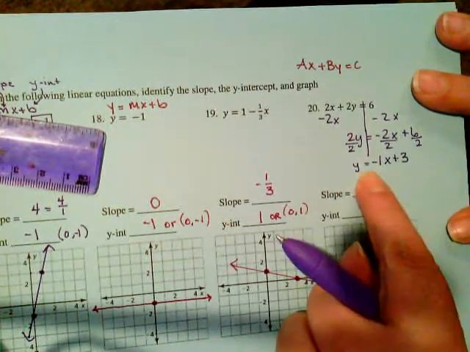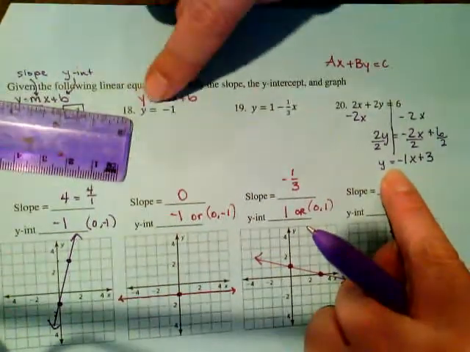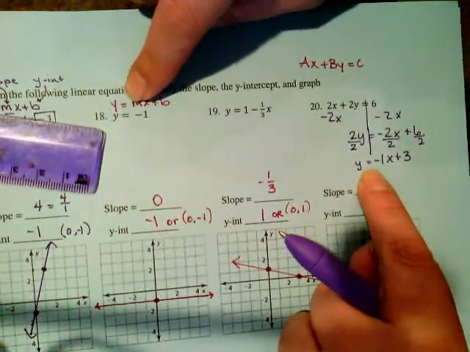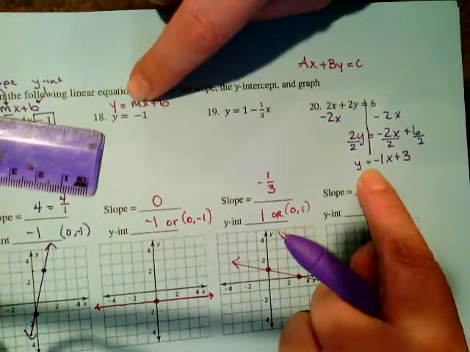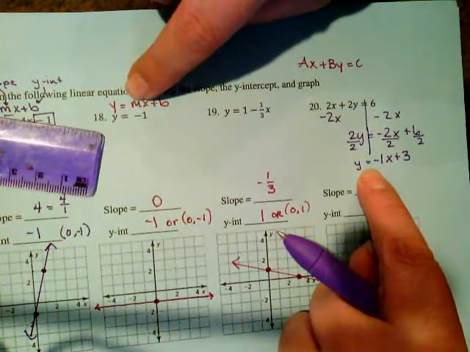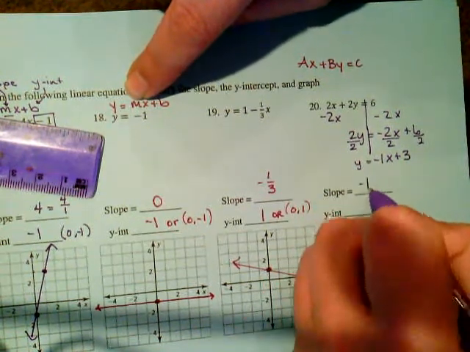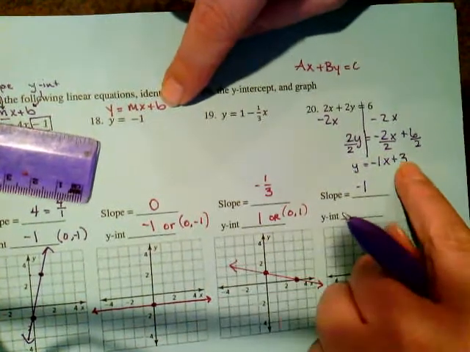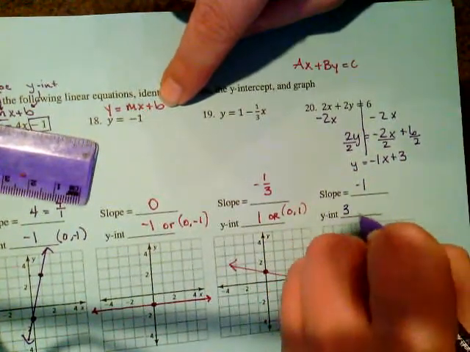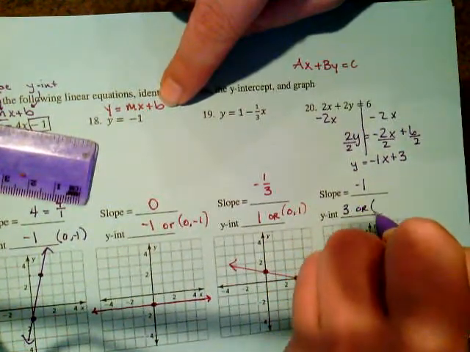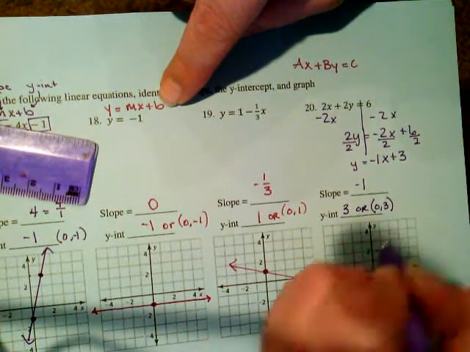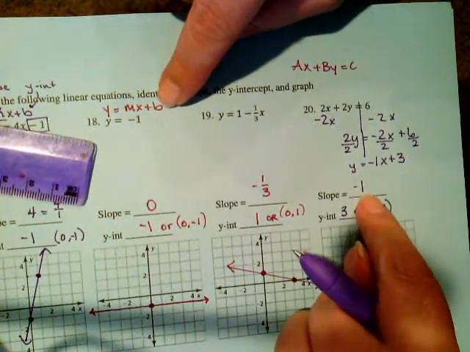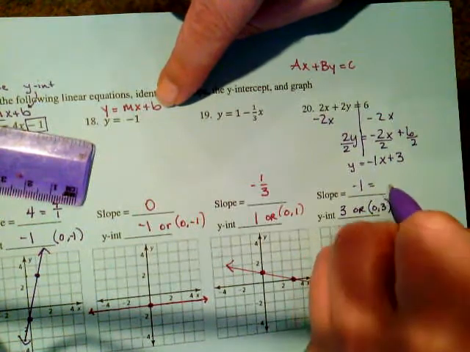Now this is written in that slope-intercept form that we like. And I know that the coefficient, the number in front of x, is negative 1. That's my slope. And then the number that's by itself is my y-intercept. Okay. Remember, if you need to change this to a fraction, put a 1 underneath.